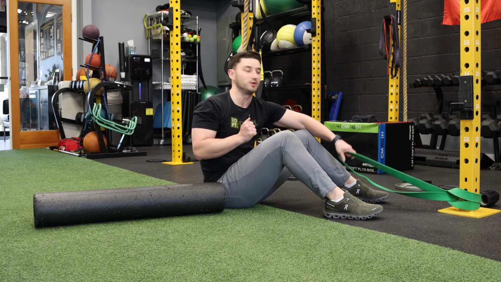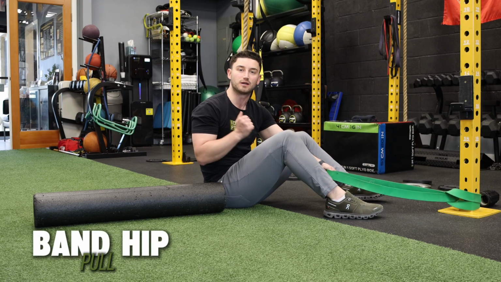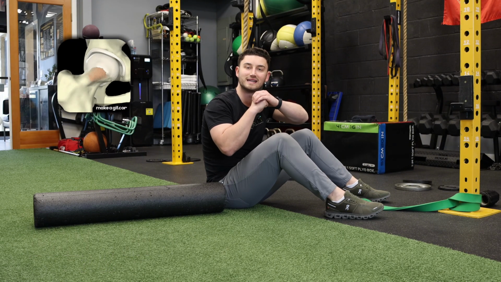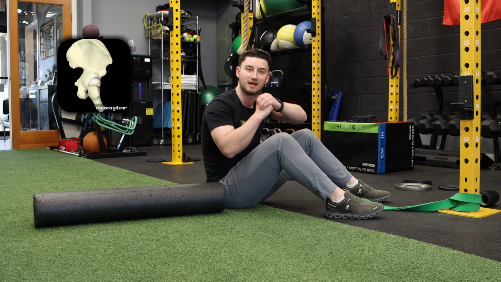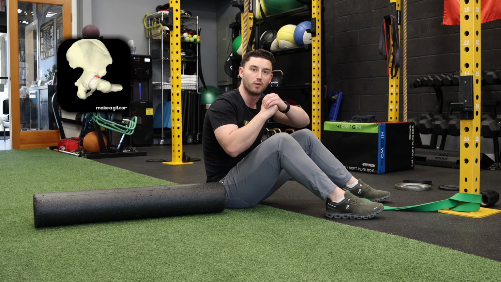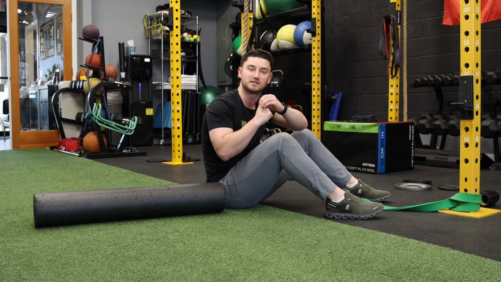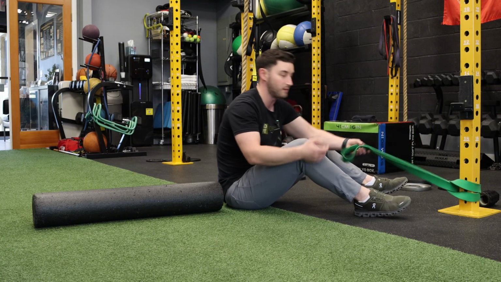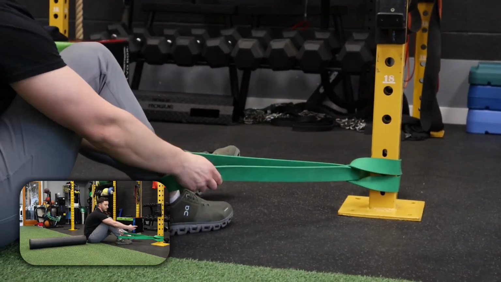So the first thing that we're going to do is a band hip pull to decompress your hip. Because what happens is your actual head of the femur rides high into the socket, and that jams up your range of motion. So all we're going to do is create a pull to give your hip space back in the joint. So you're going to take a band and tie it up to some type of pole, and then we're going to get it a little bit higher than the ground.